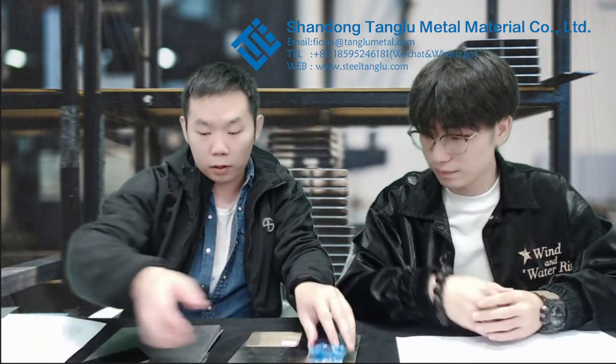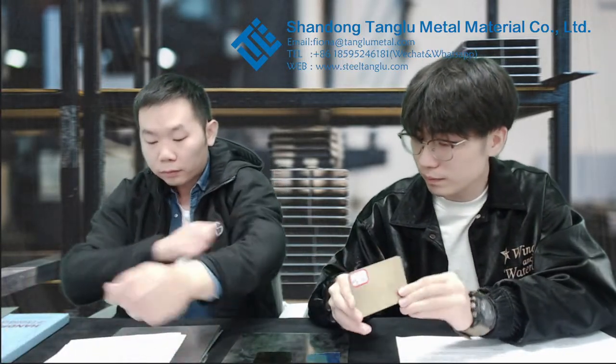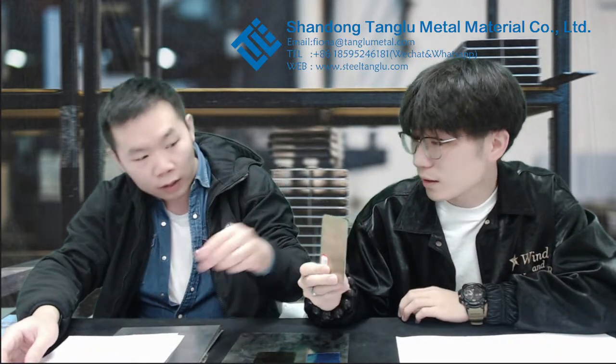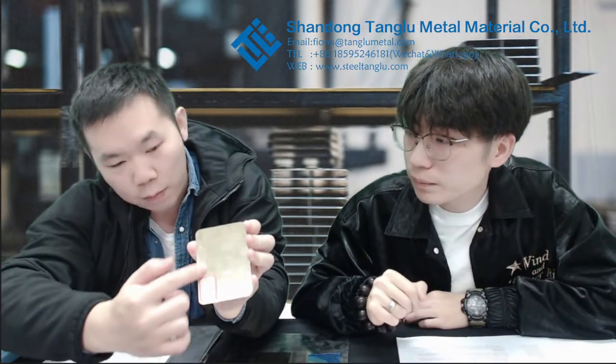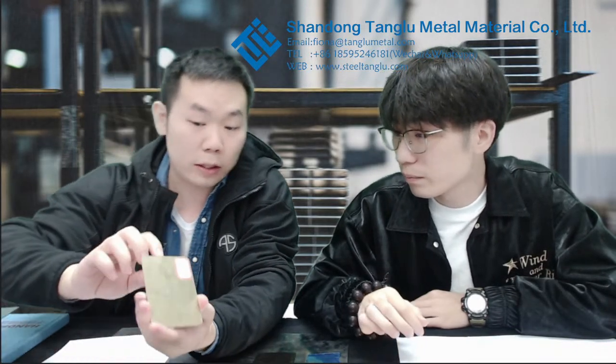Okay, let's put it aside. And we have an HL, right? The last one is the HL surface, which is cold rolling, pickling, leveling, grinding. It often has a surface with drawings, like straight drawings. I believe this one is an HL surface with straight matte drawings. It looks like a hairline, and it is very beautiful.